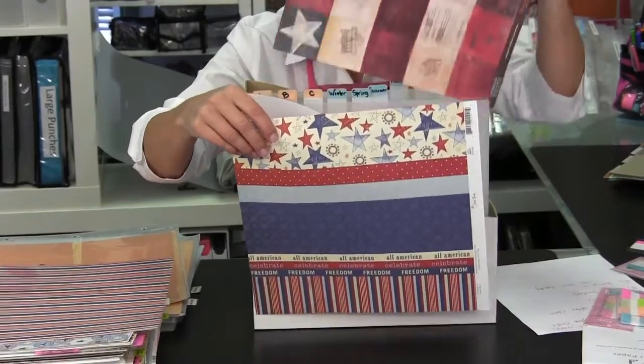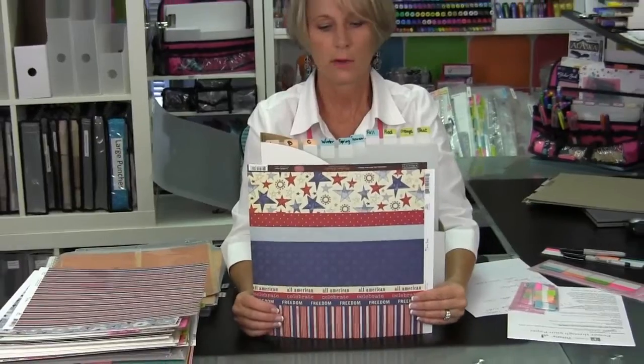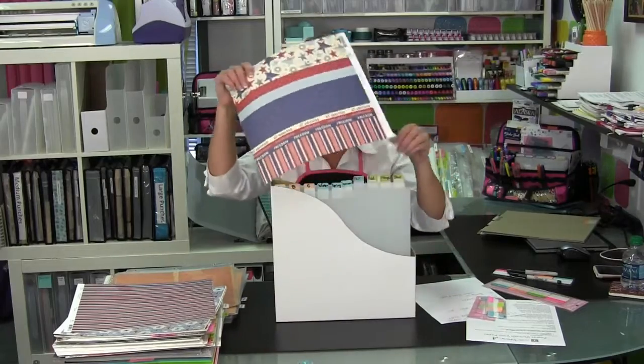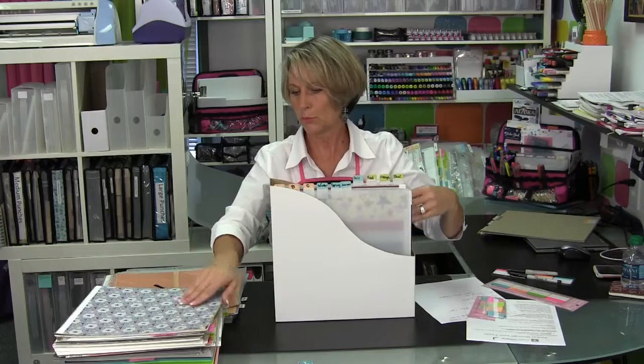Right, so if I put these in, does this one have a tab? Yeah. If I put these in this way, they're not the same height, but if I put them both this way, then they're both the same height. So as you're sorting your paper, keep that in mind, right? I'm just going to go through.